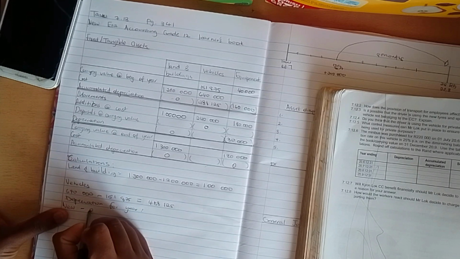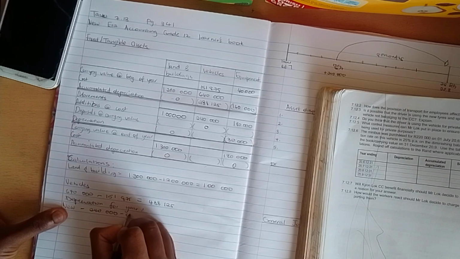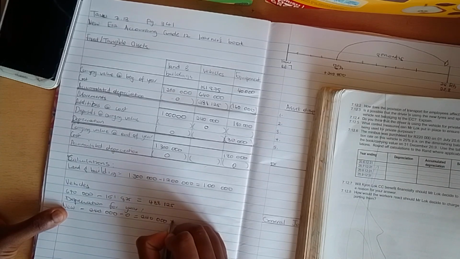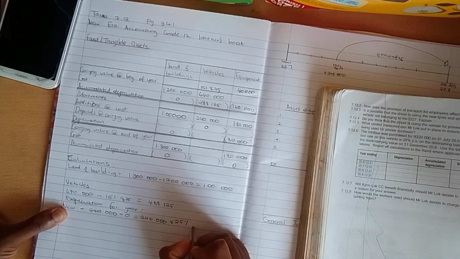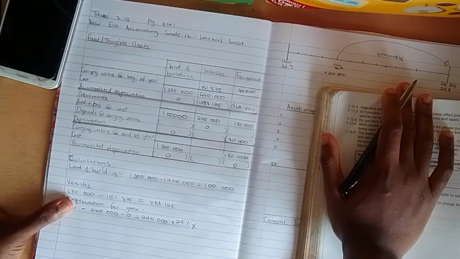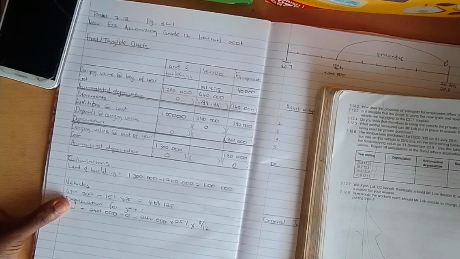So new, how much is it? It's 240,000 minus 0 because we have 0 accumulated depreciation. It will also give us 240. And then you say times 25% because they said it depreciates 25% per annum. And then you say times how long did these vehicles stay in this business. It stayed for 8 months. Out of how many months?